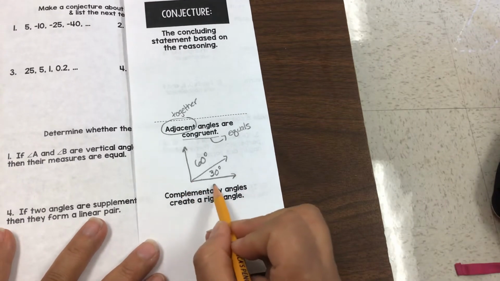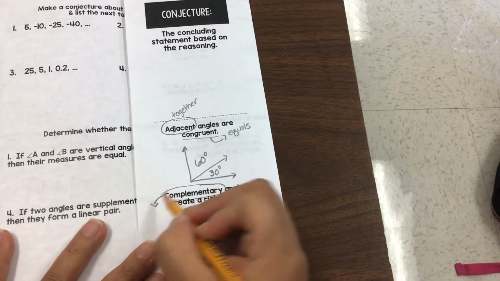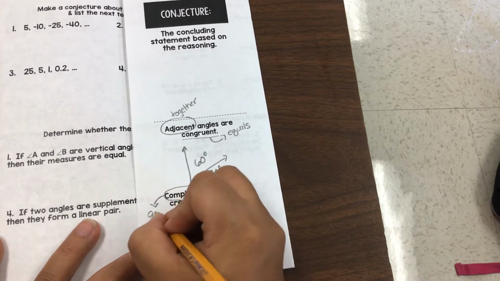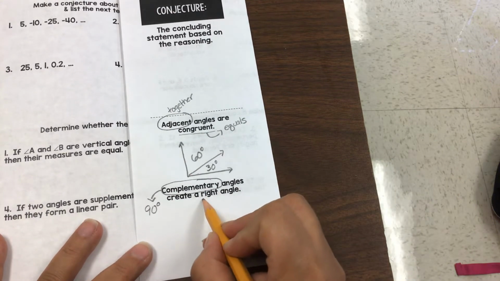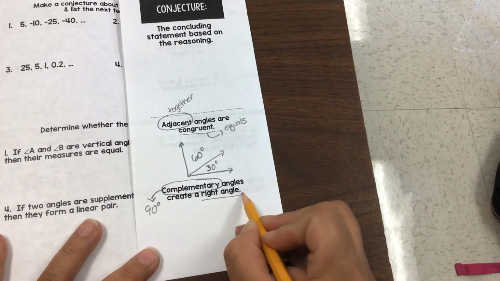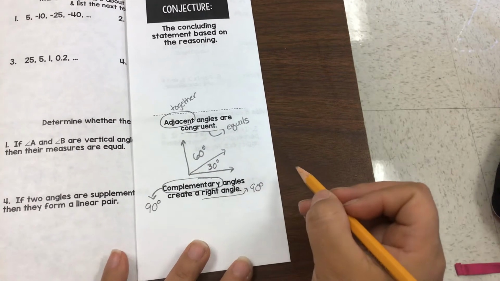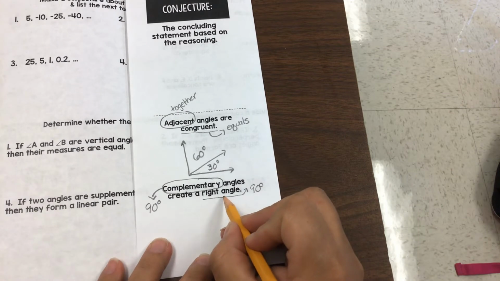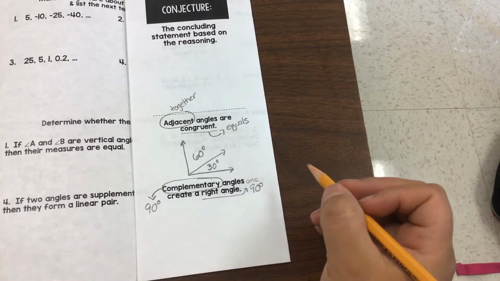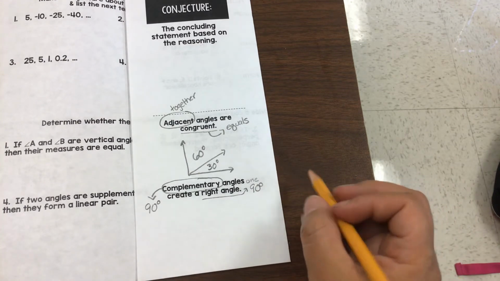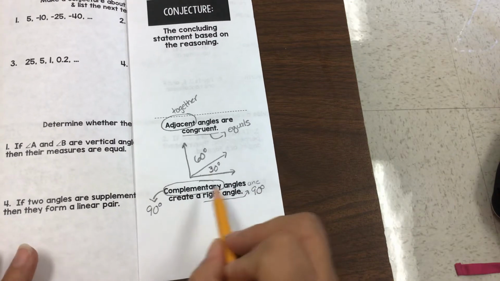Complementary. The word complementary means that two angles together equal 90 degrees. A right angle also equals 90 degrees, but it's just one angle. So this is one angle that equals 90 degrees. That's what makes it a right angle.